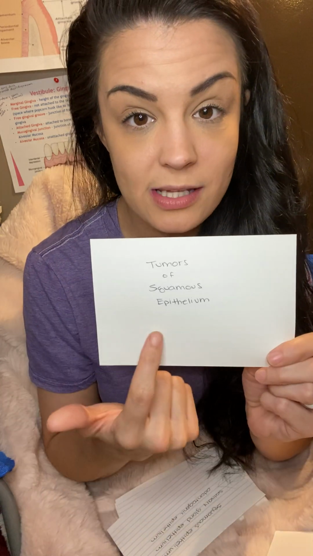And then there's 2 more. We have basal cell carcinoma, which happens in the squamous epithelium. And then we have verrucous, V-E-R-R-U-C-O-U-S, verrucous carcinoma.